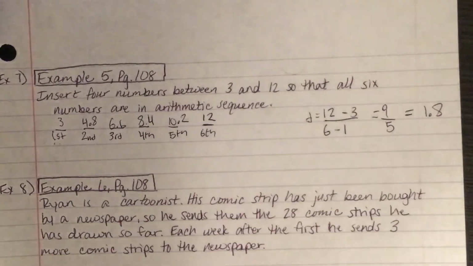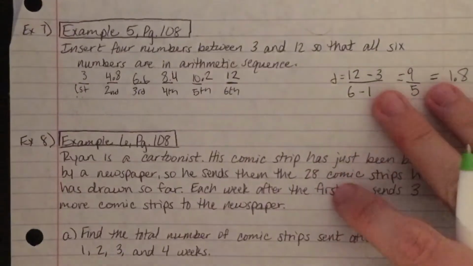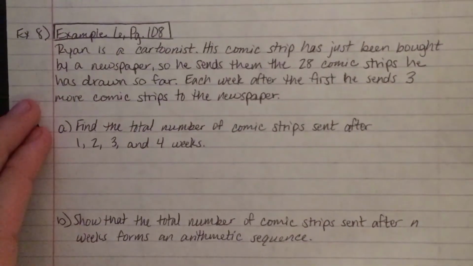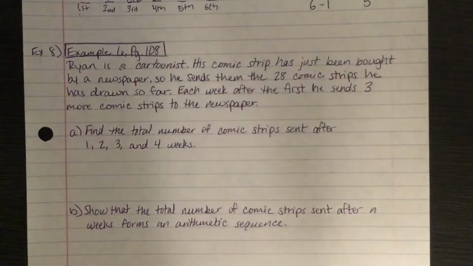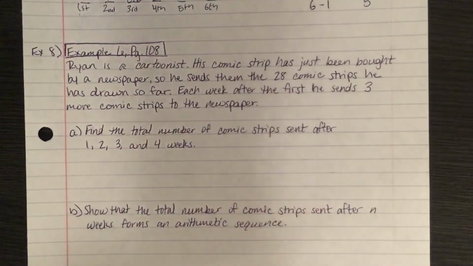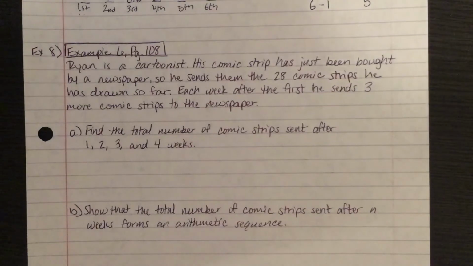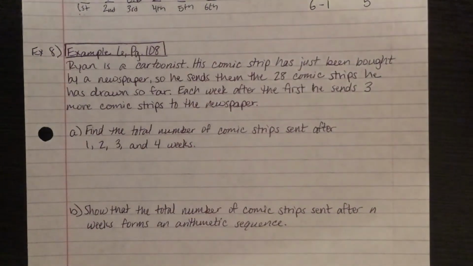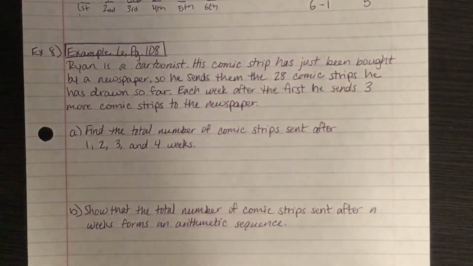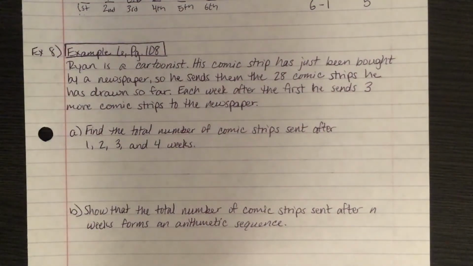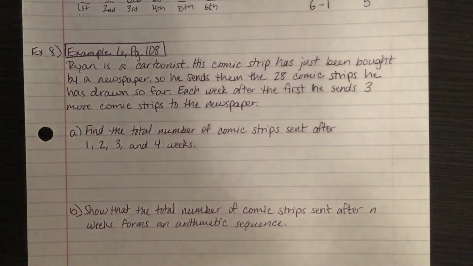And so for the last thing for today, we're going to look at example 6 on page 108, and we're going to be looking at old Ryan the cartoonist here. So his comic strip has just been bought by a newspaper, and he sends them 28 comic strips he's drawn so far. And every week after that, he's a hard worker. He's like, I'm going to send 3 more comic strips each time.